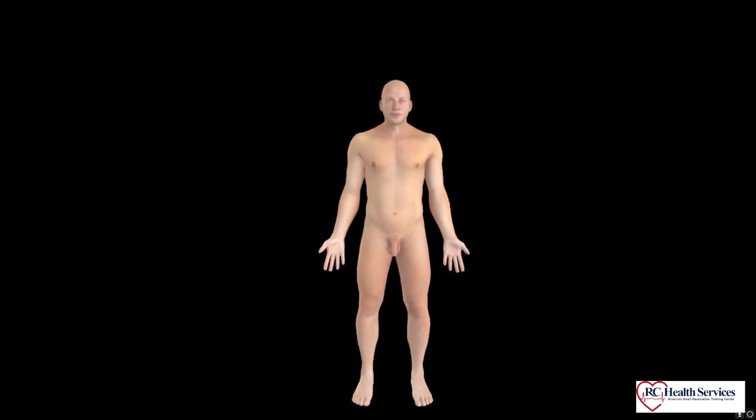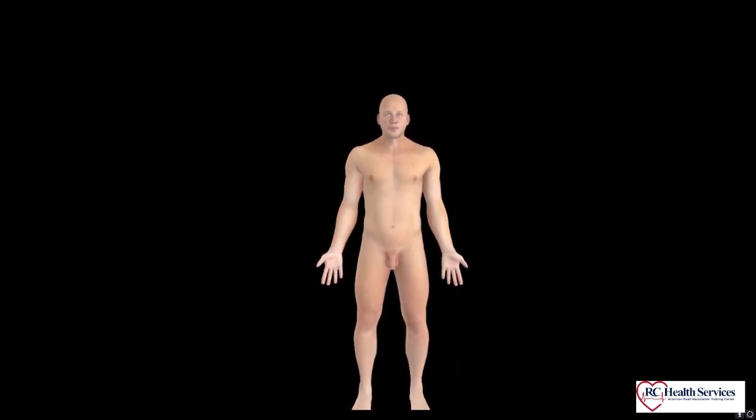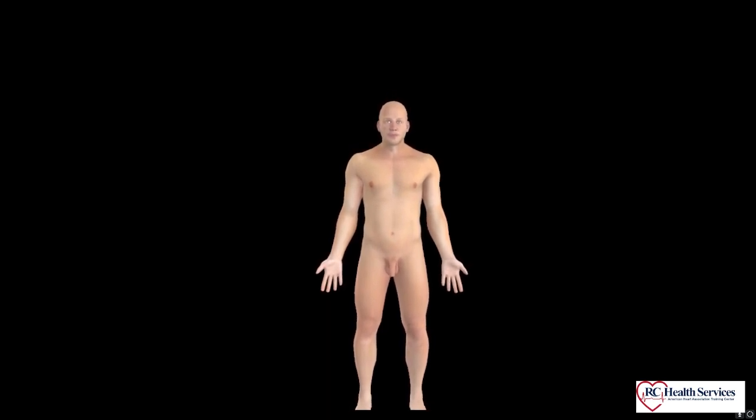So whenever we talk about an anatomic position, this is what we mean. We mean the patient with their flat feet on the ground, standing straight up, palms forward. Whenever you are asked any question about anatomic position, this is the position that we are trying to focus on. Be aware of that.